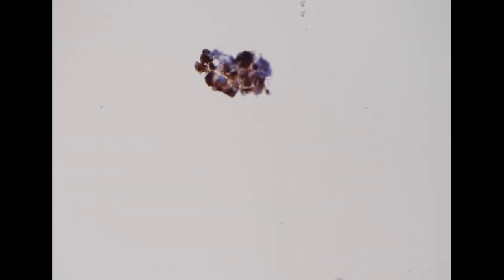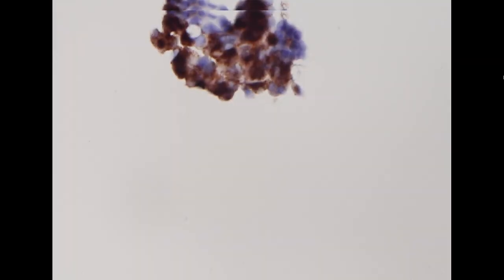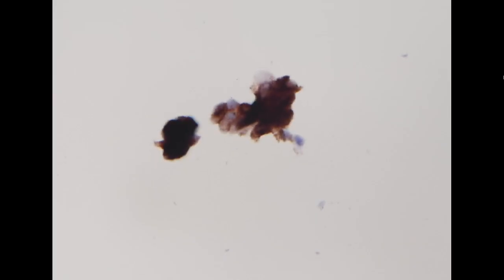If it is a medullary thyroid carcinoma, you will see cytoplasmic expression of calcitonin, which is negative. Additionally, we also did thyroglobulin. You can see most of the cells showing cytoplasmic expression of thyroglobulin, which suggests that the origin of these cells is follicular cell instead of C cell.